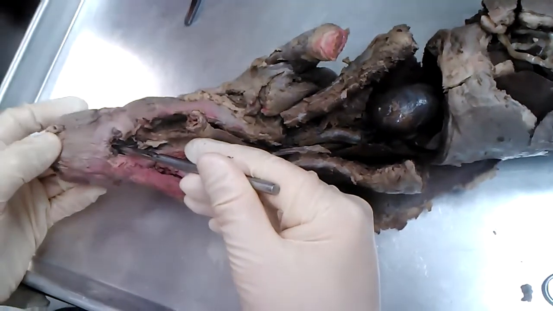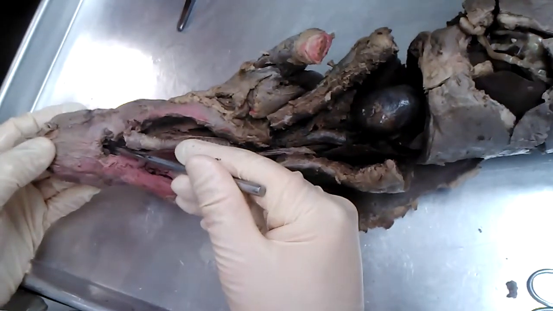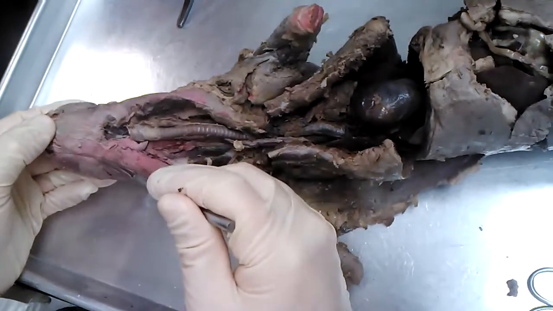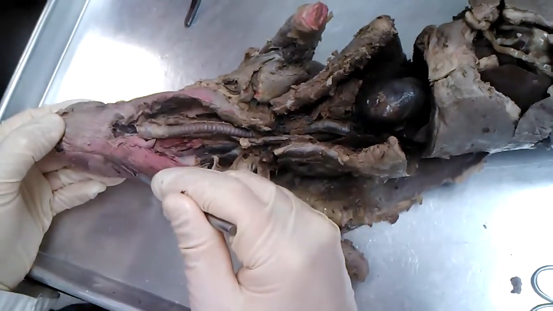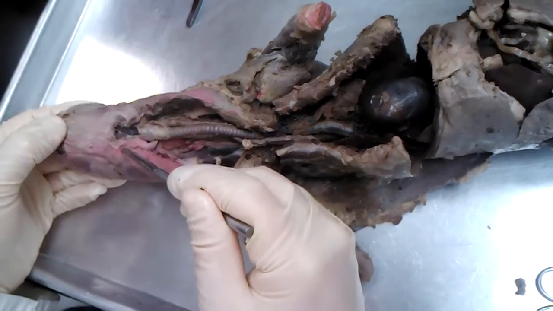Okay, look out. All right, so again, that's the pharynx. Then we had a gland right in here. This is a salivary gland called the submandibular gland right in this region.